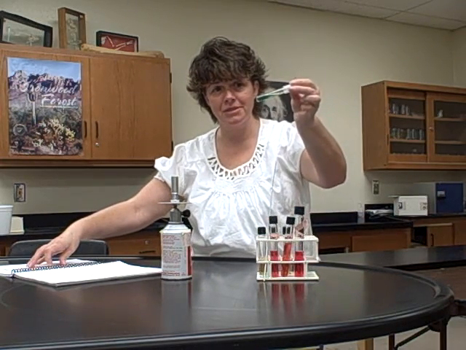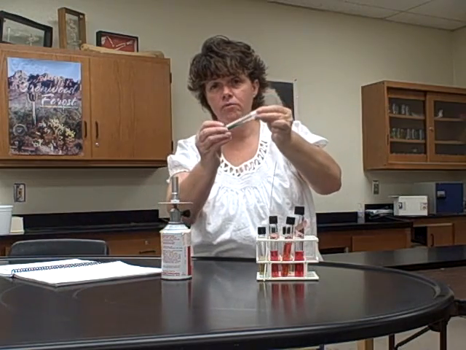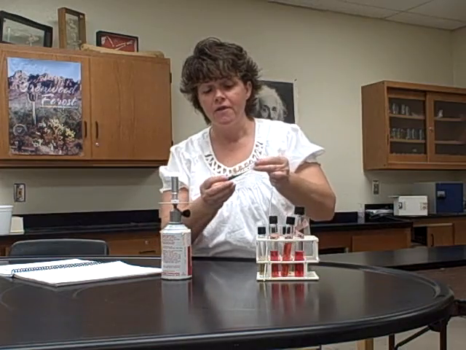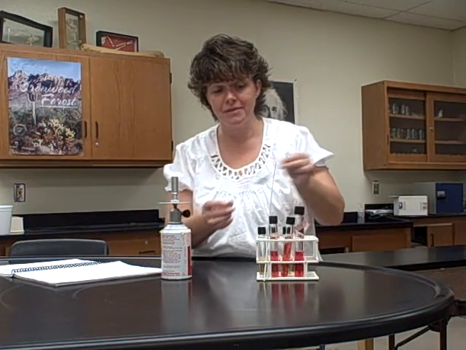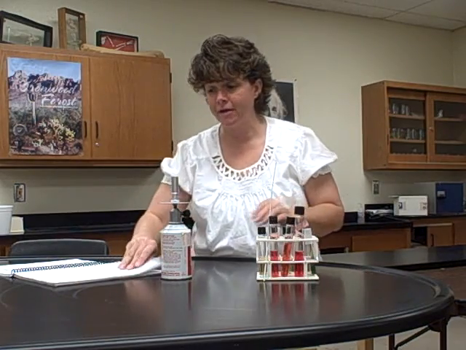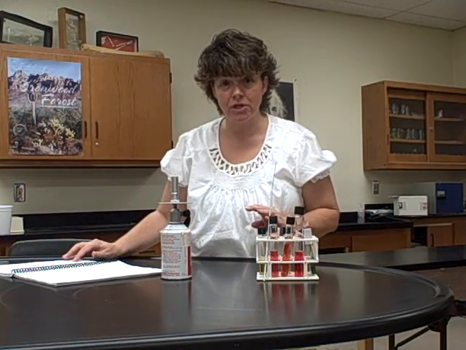So this is the Simmons citrate tube. You notice that it's an agar slant, and it starts out green. If that bacteria is positive for citrate, then it's going to turn it blue. So that's going to be an addition. You'll have to make a note in your lab manual on page 93 where we're starting out, to add the Simmons citrate tube.